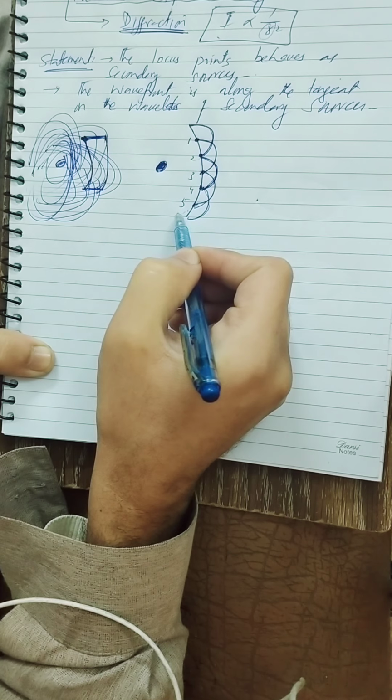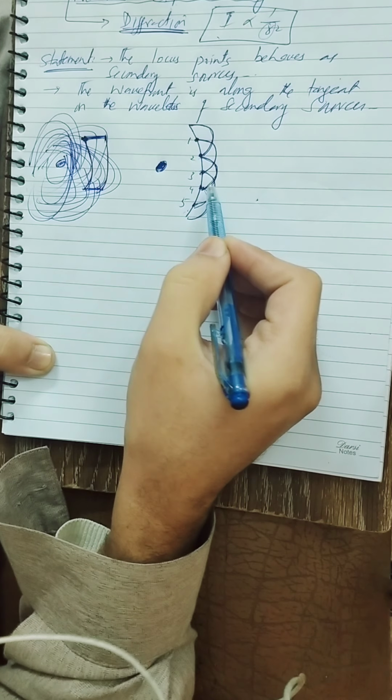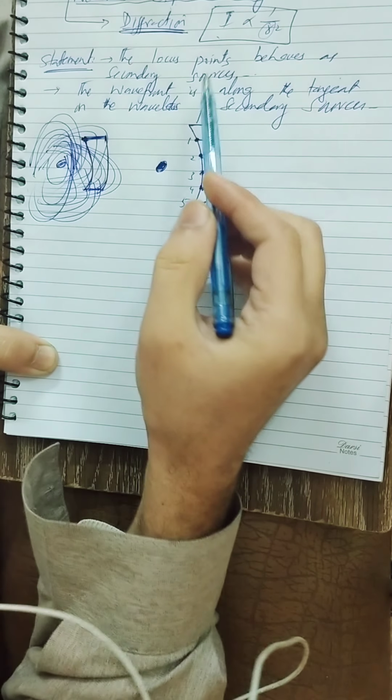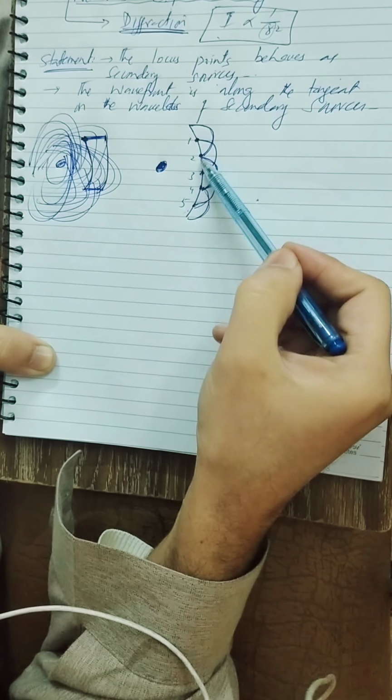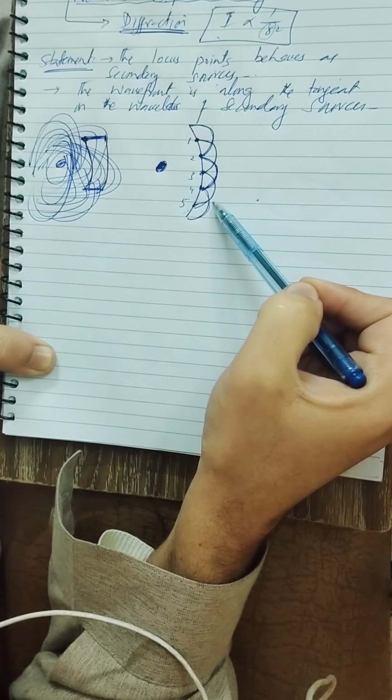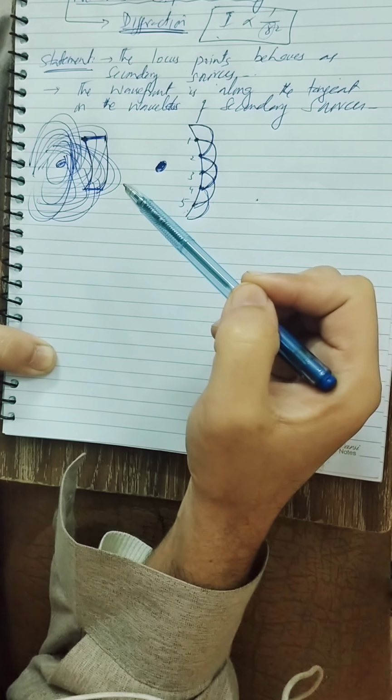So secondary sources produce their own wavelets. This is the first statement. Look at the first statement: the locus points behave as secondary sources. So these are the locus points, and these are behaving as secondary sources because they are producing their own wavelets.